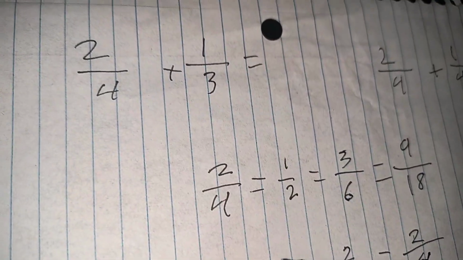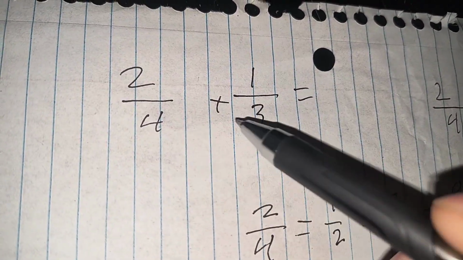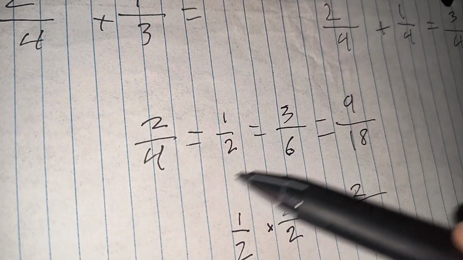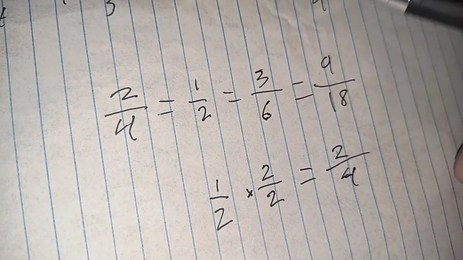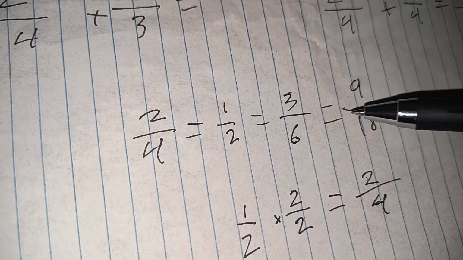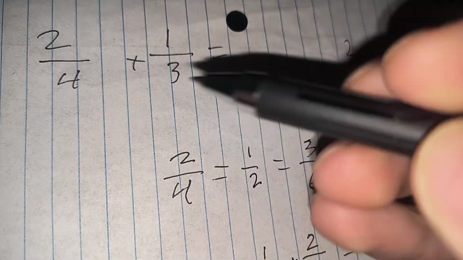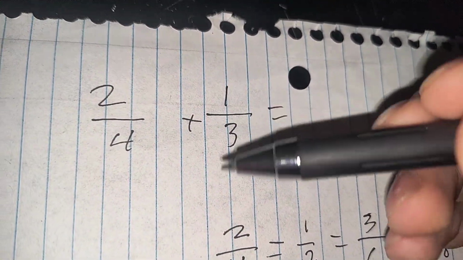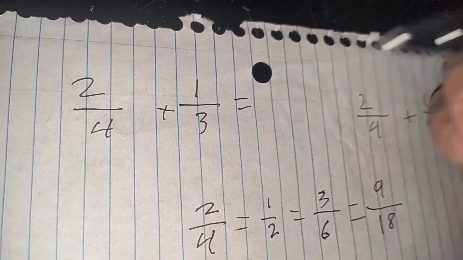Gosh darn it! We have to make the denominators the same, and we can do this by using what we saw here, where if you multiply the numerator and the denominator of a fraction by the same number, you'll get another equivalent fraction to the previously unmultiplied one. We can do the same thing here.